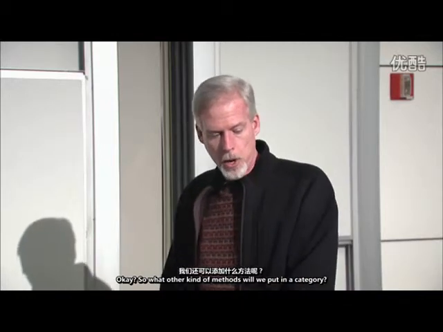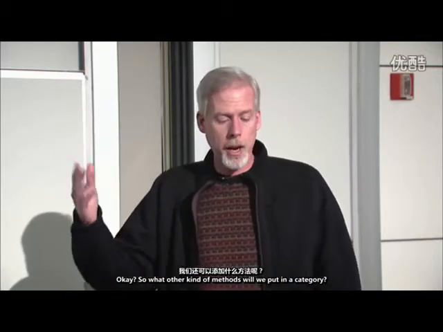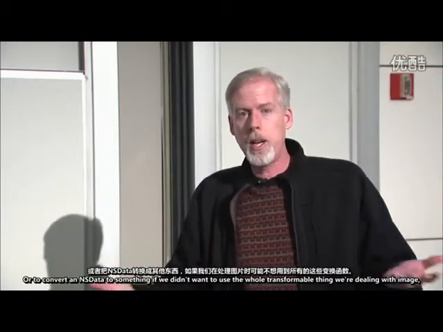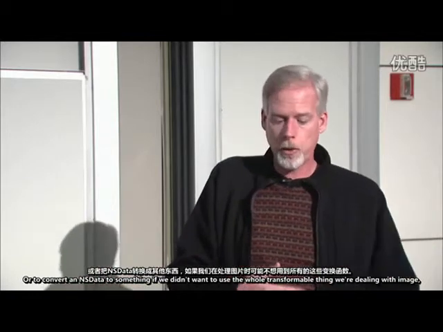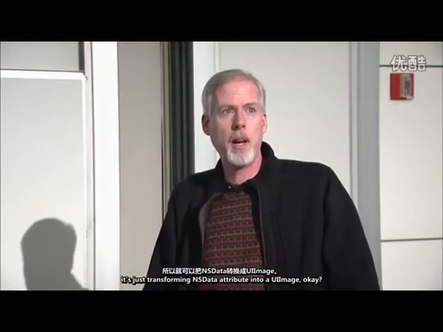Okay? So what other kind of methods will we put in a category? Well, we might put a nice property on a category of an NSManagedObject to access Boolean attributes. Instead of having NSNumber star, we could have them actually be a BOOL. Or to convert an NSData to something if we didn't want to use the whole transformable thing, which is basically what we're doing with image. It's just transforming an NSData attribute into a UIImage. Okay?